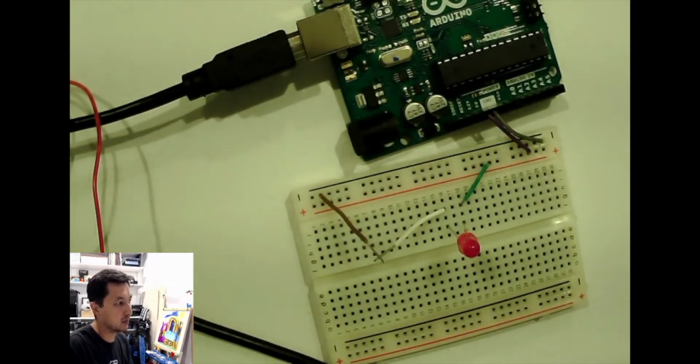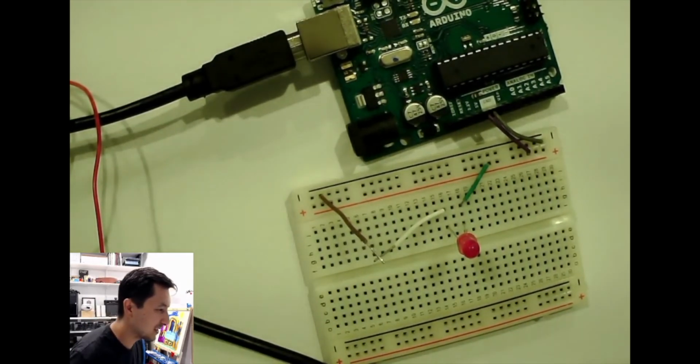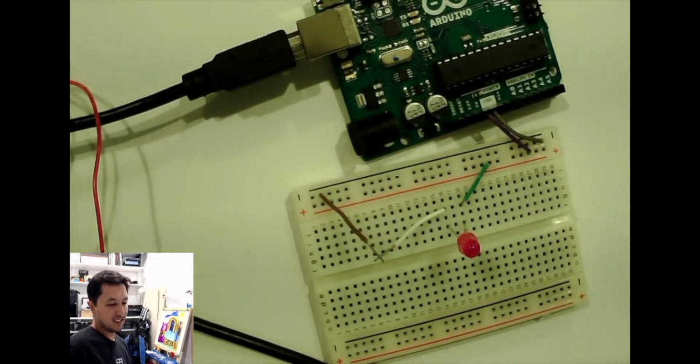And aluminum foil is a really good conductive material to play around with, and everyone has that in their kitchen. Your parents might not appreciate you using it all, but they'll understand, I'm sure, if it's for school. So just play around with it. Think about what's conductive.